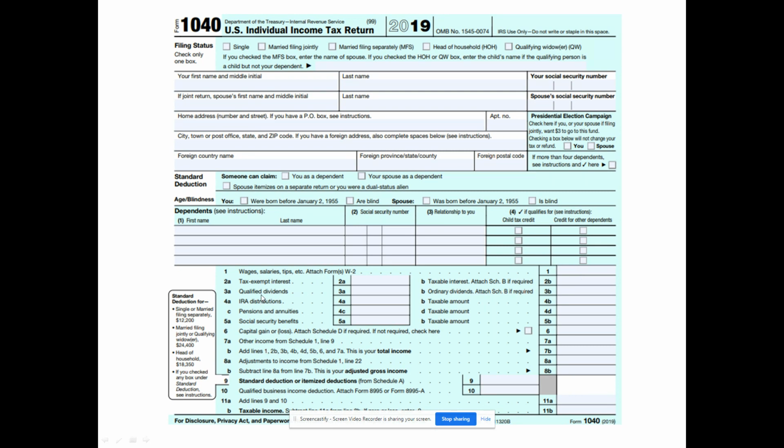Box 2 will be relevant if you have savings accounts with interest or savings CD accounts, certificates of deposit. You'd get what was called a 1099-INT form. If not, then you don't have to worry about that. Box 3A is qualified dividends. It's really only if you own stocks, which again, at this point in your lives, would probably not be the case for most of you.